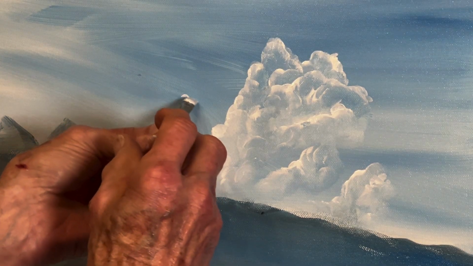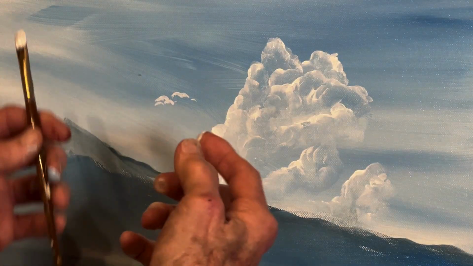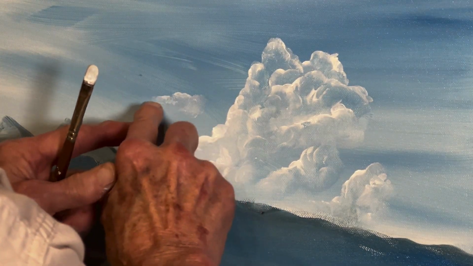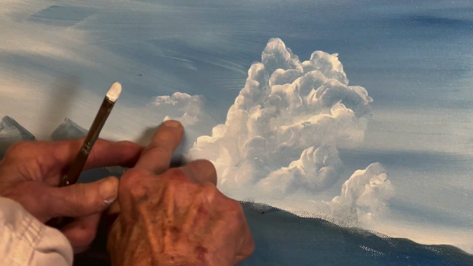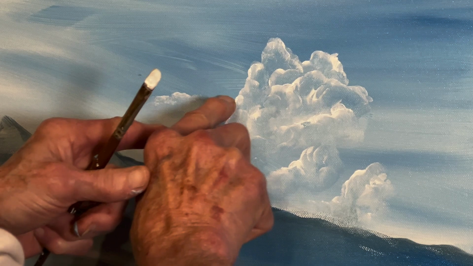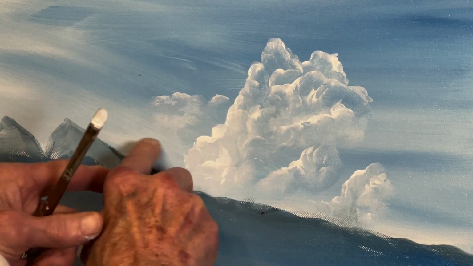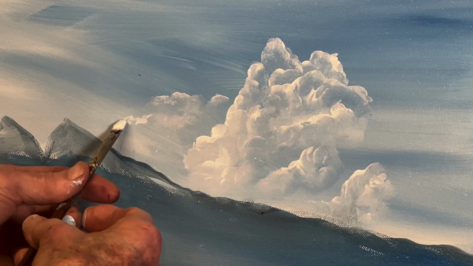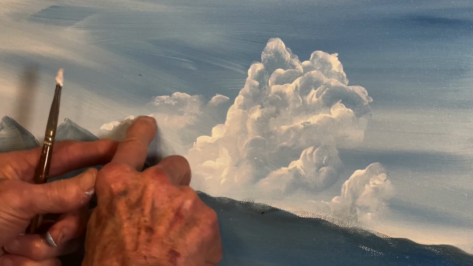So these clouds are right in here, some little thin ones. They're not so pronounced as that one. It's kind of in the background back there. And then a few coming across here like so.